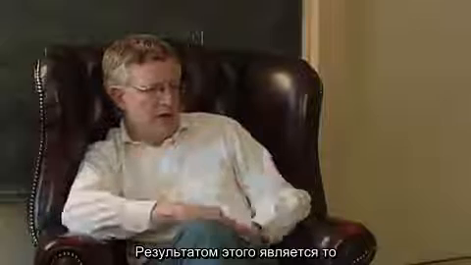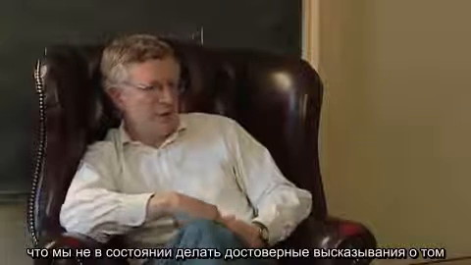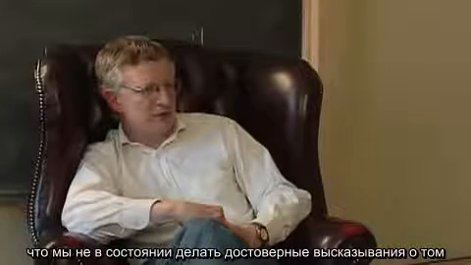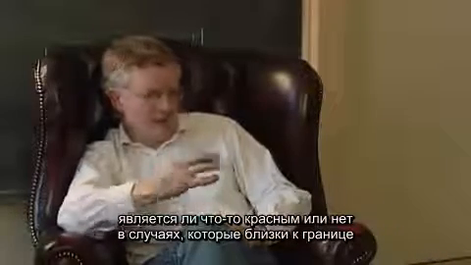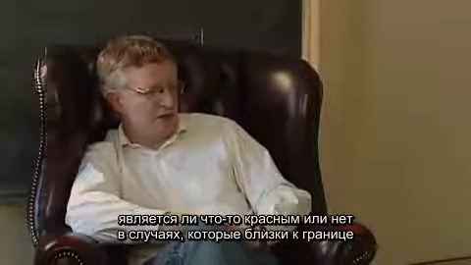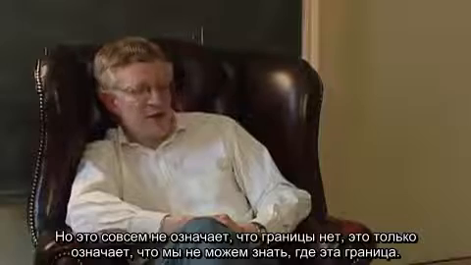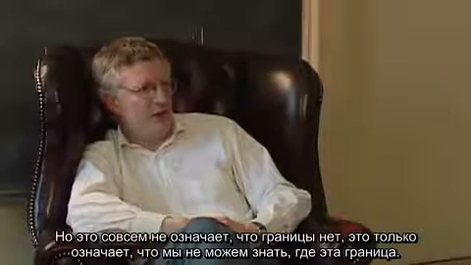And so the result of that is that we're not in a position to make reliable judgments about whether something is red or not red in cases which are close to the boundary. But that doesn't mean that there's no boundary, it just means that we can't know where the boundary comes.